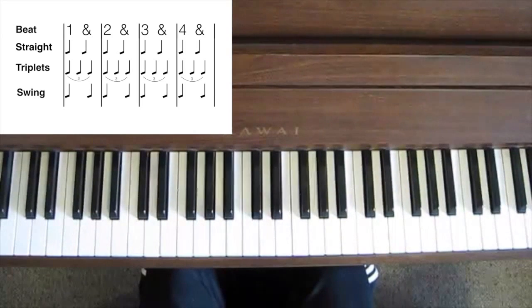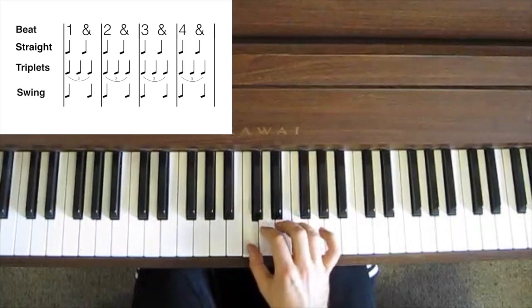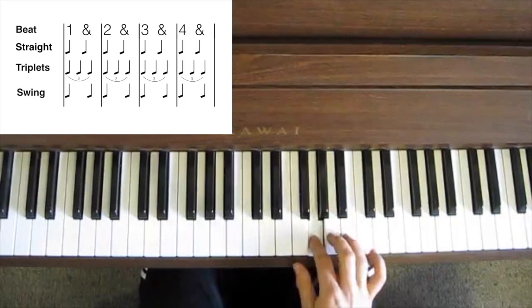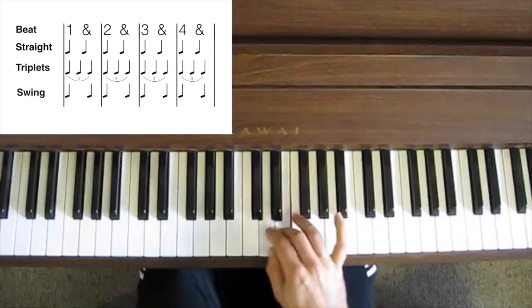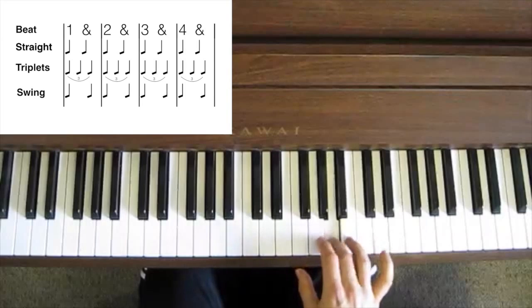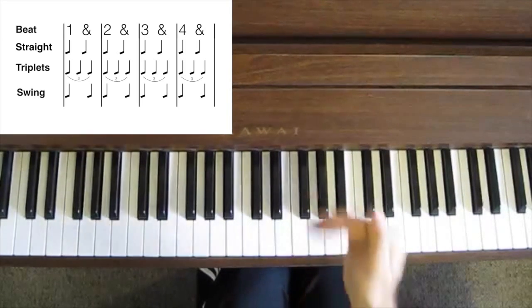So again, it'll sound like this. That's the metronome. So that second note is delayed slightly.